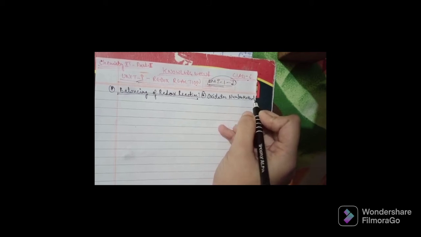The oxidation number method. In writing an equation for an oxidation-reduction reaction, just as for other reactions, the compound formulas must be known for the substances that react and for the products that are formed. The oxidation number method is best illustrated in the following steps. So we have different steps here. Step 1: write the correct formula for each reactant and product.